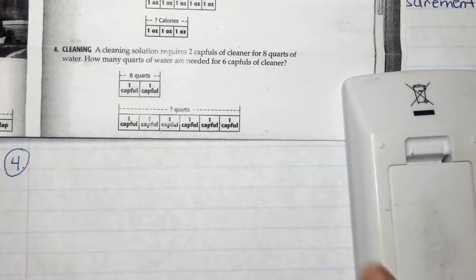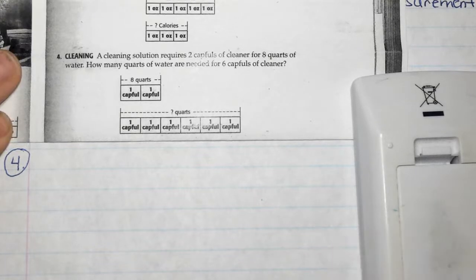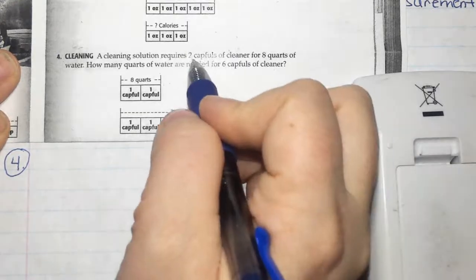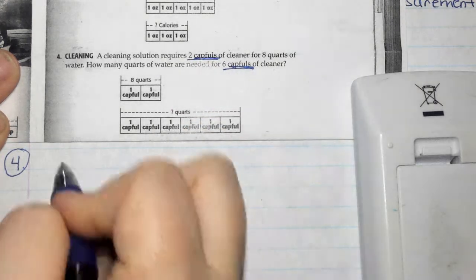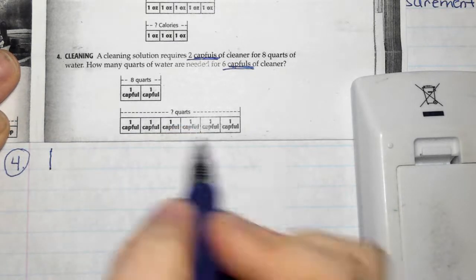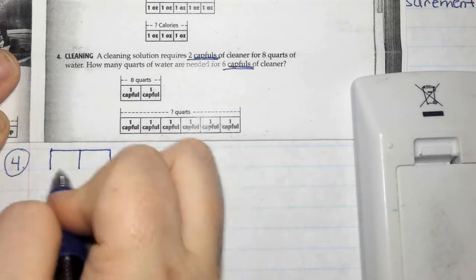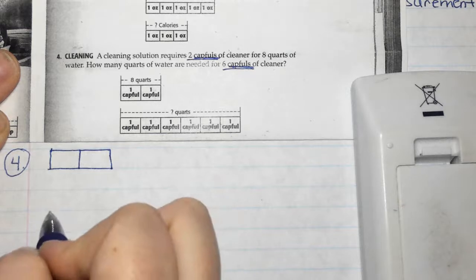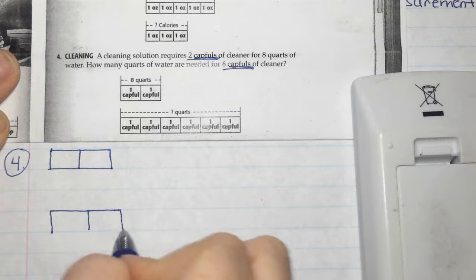So in this case, we need to first of all decide what are our measurements that match. What are our measurements that match, Joey? 2 and 6, because they're both talking about capfuls. So my first bar diagram is going to need how many boxes? 2. Awesome job, guys. And then my second bar diagram needs 6. And remember, these are talking about capfuls.